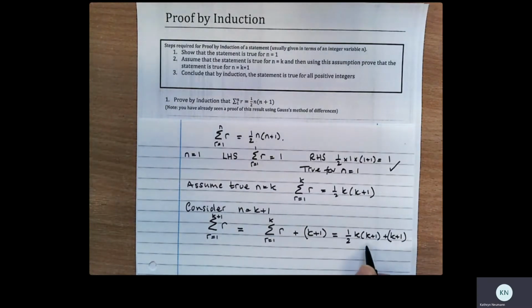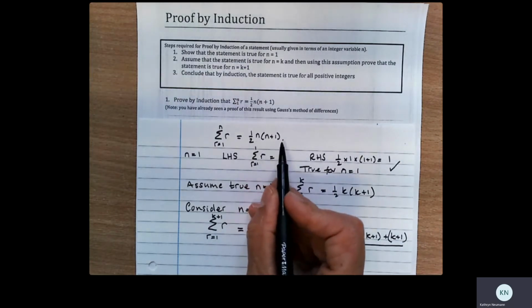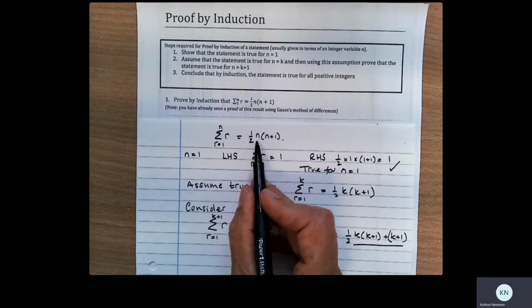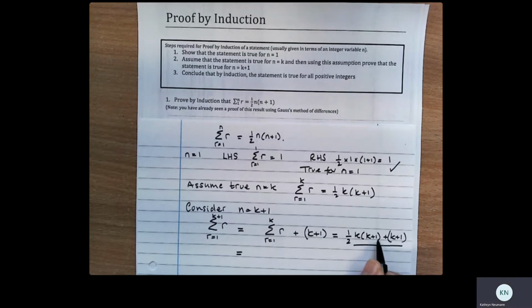So I've just rewritten this using what I've done before. What I'm trying to do now is get this expression to look like this expression, but with k plus 1 in place of n. So this is equal to, don't completely multiply everything out, take the k plus 1 out as a factor.